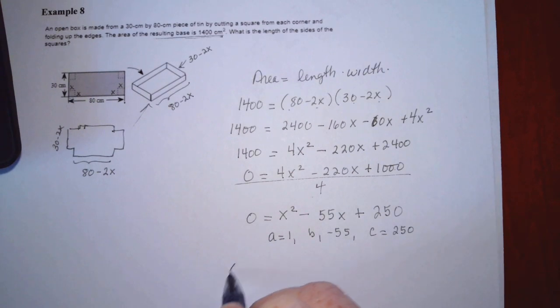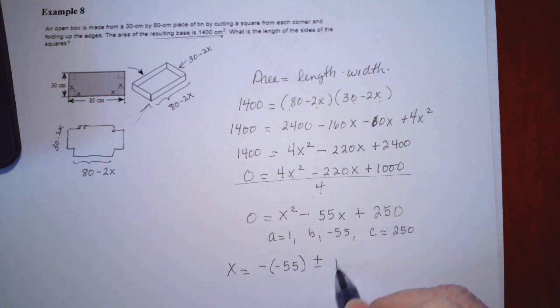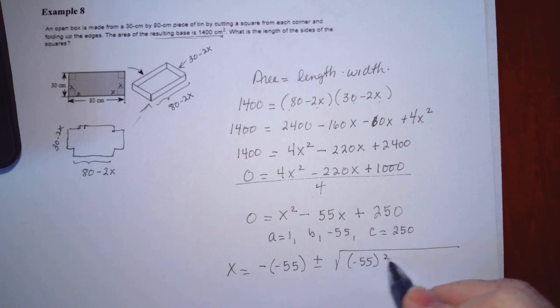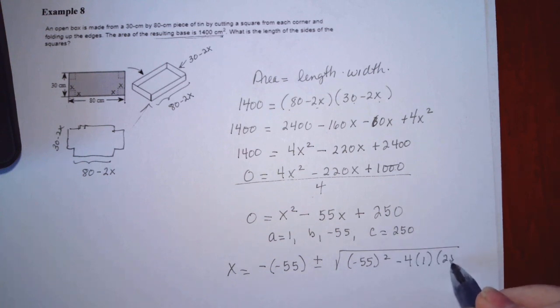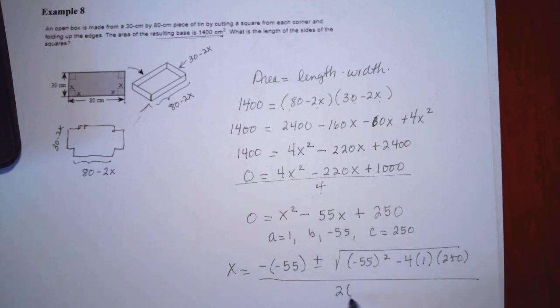So we will have x is equal to negative b plus or minus the square root of b squared minus 4ac all over 2a.